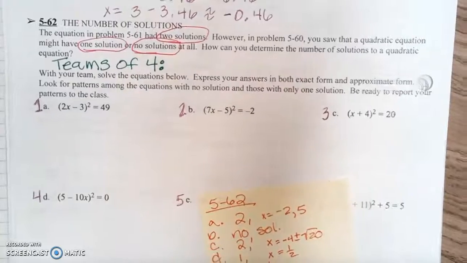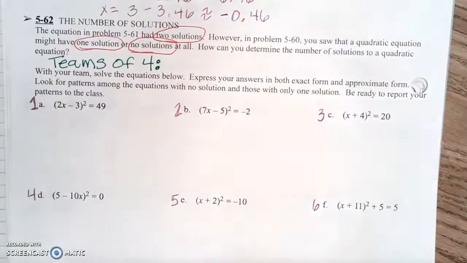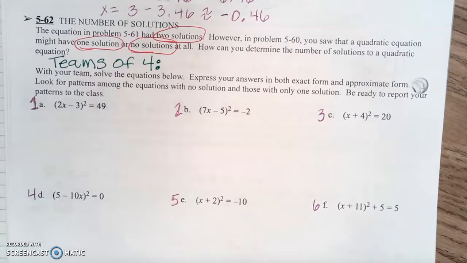Okay. The last one is what we're going to do in our groups of 4. It says the equation in problem 61 had 2 solutions. However, in problem 60, you saw that a quadratic equation might have 1 solution or no solution at all. How can you determine the number of solutions to a quadratic equation?